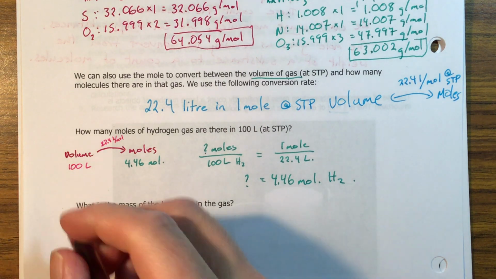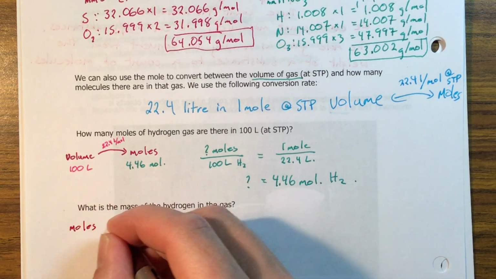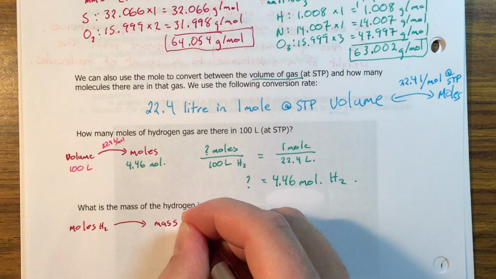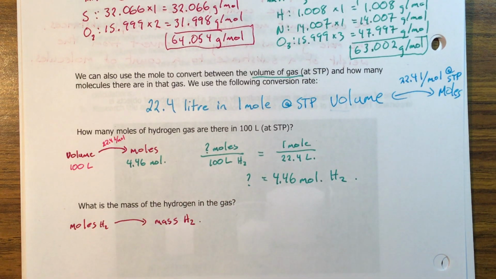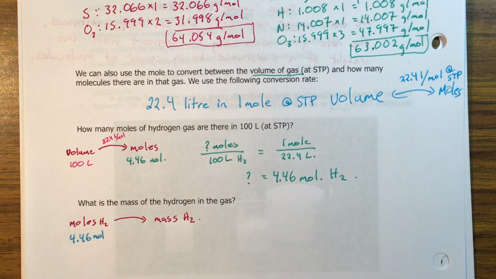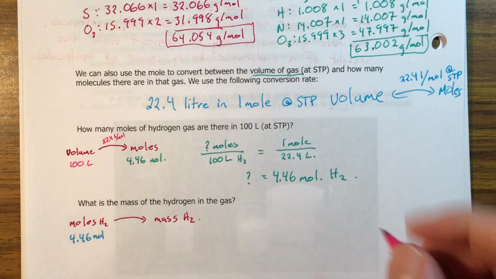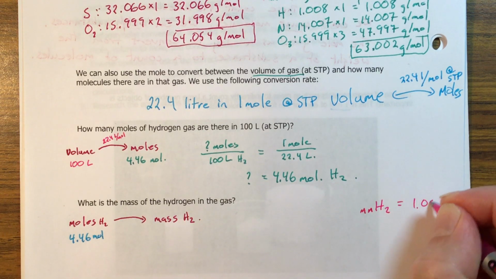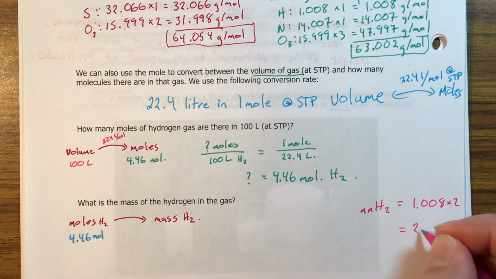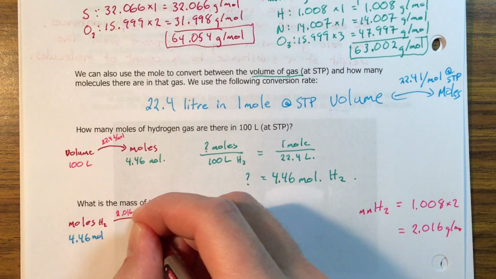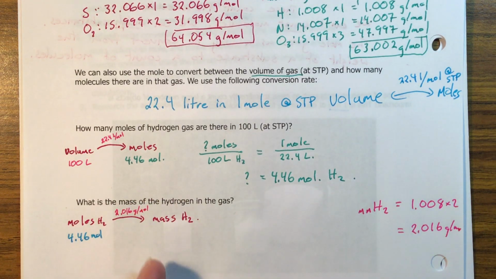Now we can do a second step in this. We can go from our moles of H2 to our mass of H2. We know our moles is 4.46 moles of H2. Now we can use our molar mass of H2. So our molar mass of H2, I'm just going to write over here, molar mass of H2 is equal to 1.008 times 2, which is equal to 2.016 grams per mole. So we're going to use this conversion of 2.016 grams per mole to calculate our mass of H2.